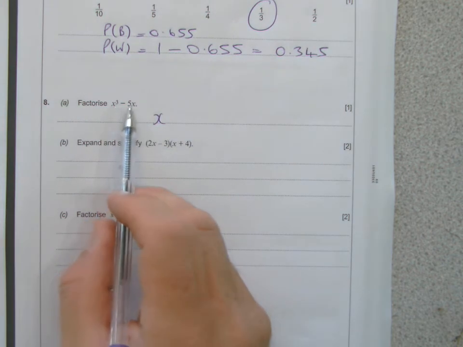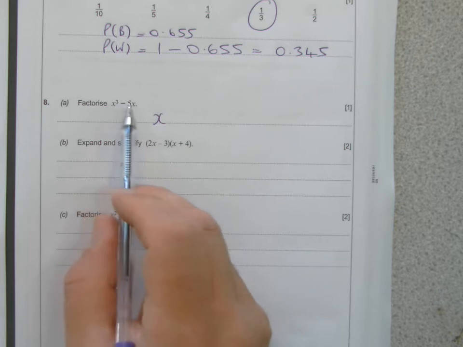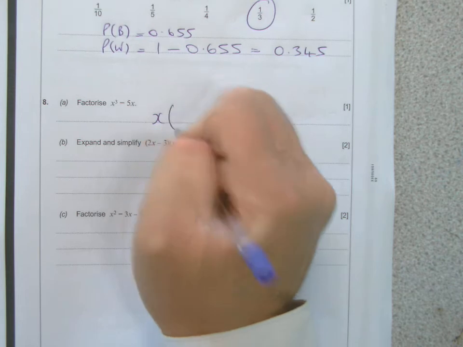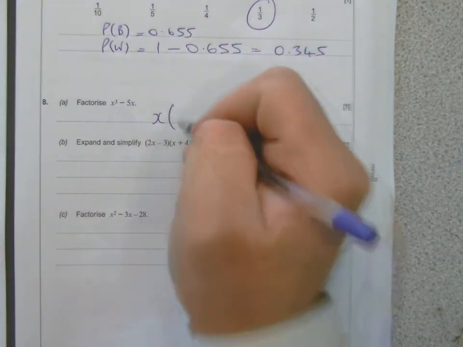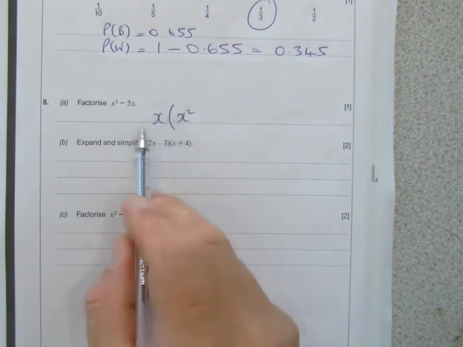Because x goes into x cubed and x goes into x. Any numbers? No, we've got 1 here and 5 there, so we take 1 out, wouldn't we? But I'm not going to write that. So, bracket. What do I times by x to get x cubed? Well, that will be x squared, okay? Because that would make x cubed when you times them.